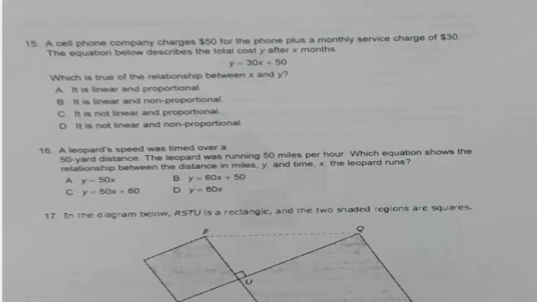Number 16. A leopard's speed was timed over a 50-yard distance. The leopard was running 50 miles per hour. Which equation shows the relationship between the distance in miles y and time x the leopard runs? A. Y is equal to 50x. B. Y is equal to 60x plus 50. C. Y is equal to 50x plus 60. D. Y is equal to 60x.